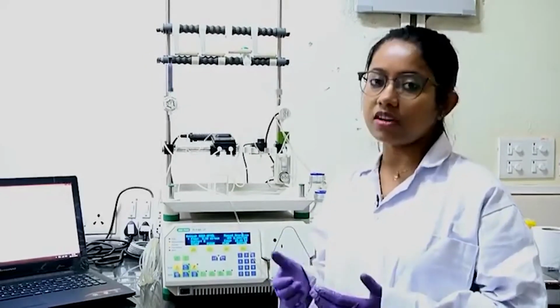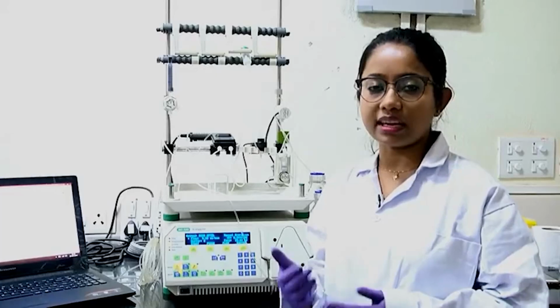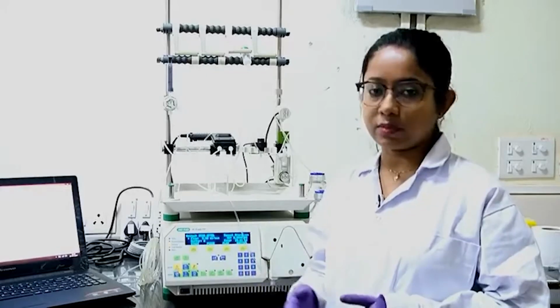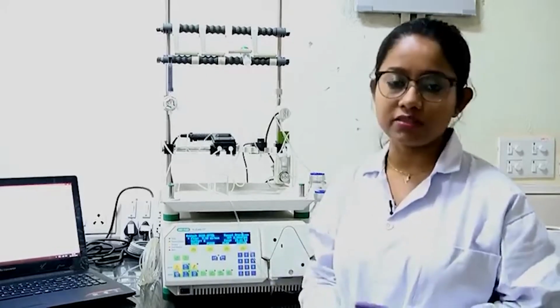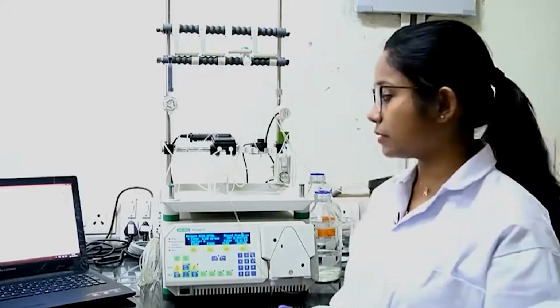In my construct I have this his tag and then there is a cleavage site, and using an enzyme called thrombin I can cleave out the his tag part, and then I can use the protein without the his tag for further experiments, or I can leave it like that if it does not hamper my protein's function or other further experiments.